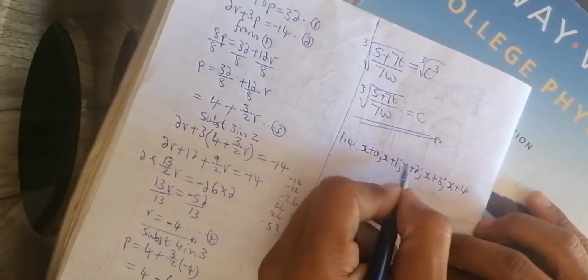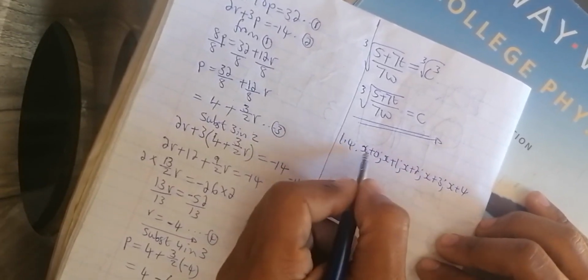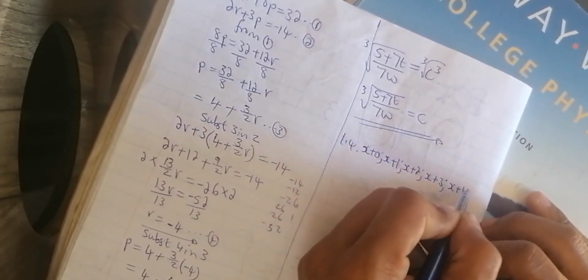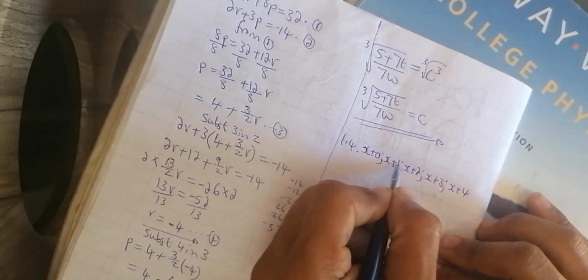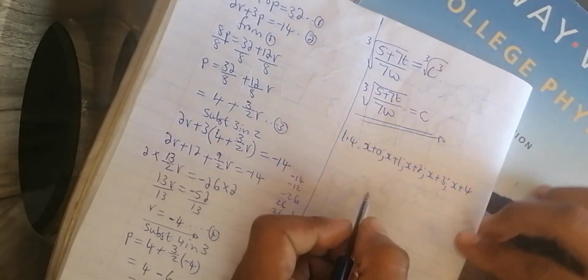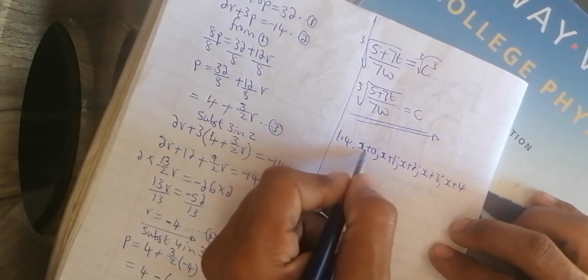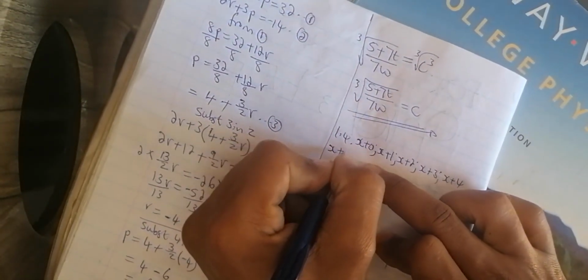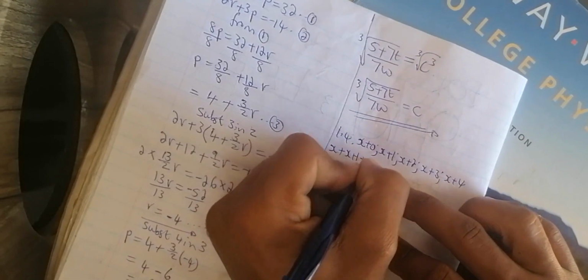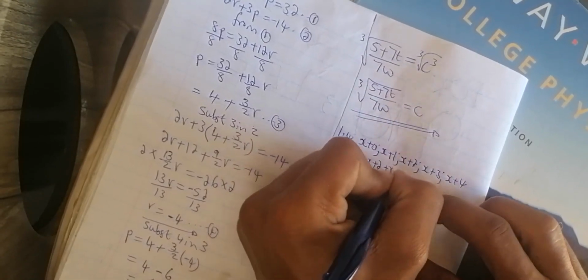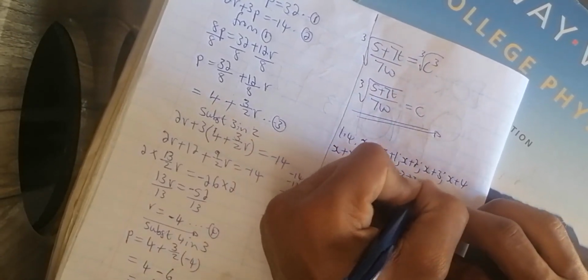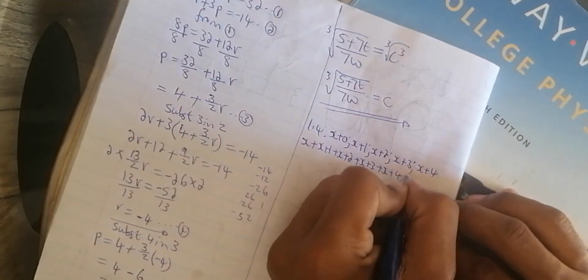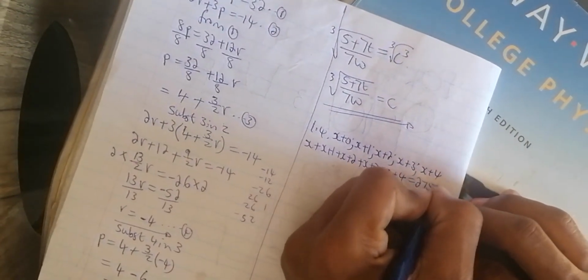These are consecutive whole numbers because they start with 0 with increment of 1. And this sum is equal to 2755. X plus X plus 1 plus X plus 2 plus X plus 3 plus X plus 4. This should be 2755.